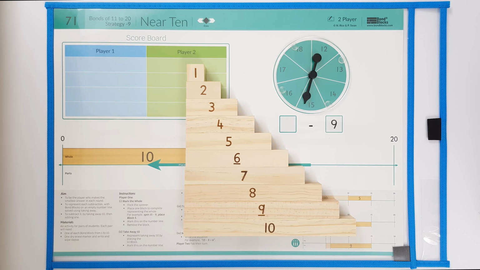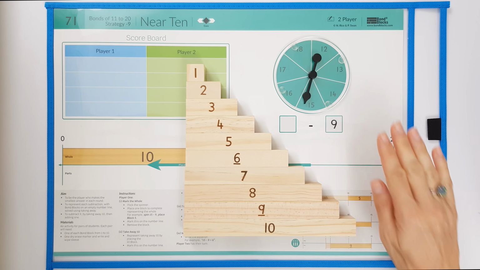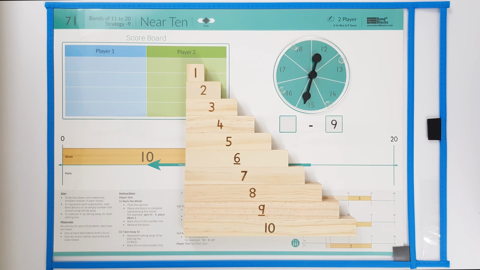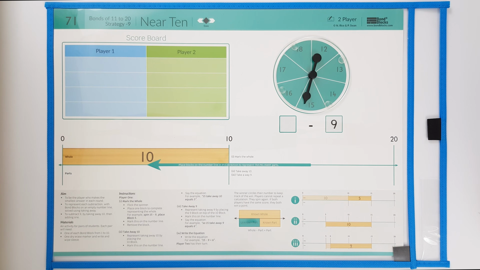To complete this activity, you need one of each block from 1 to 10. If you have original boards, please place them inside a write and wipe sleeve. When we subtract, it's whole, take away, part equals part.